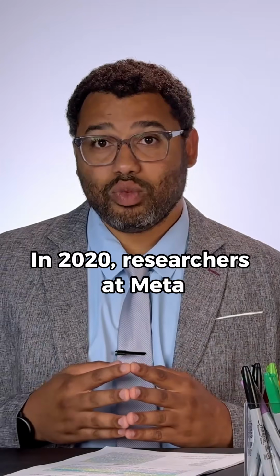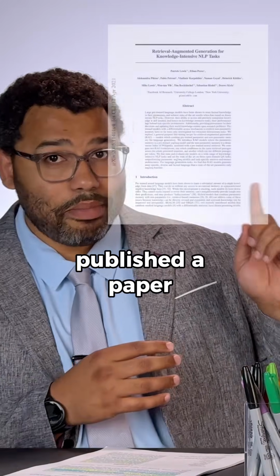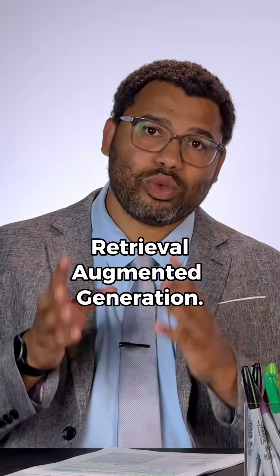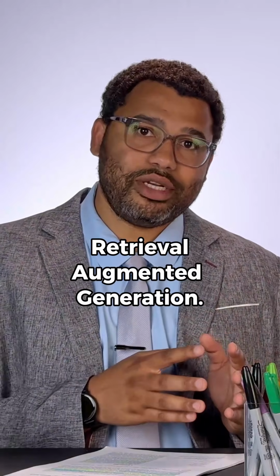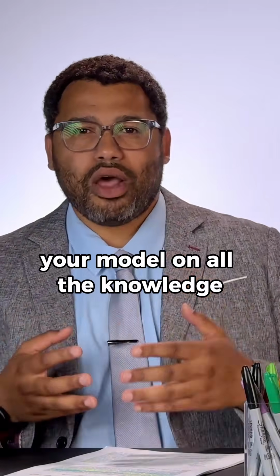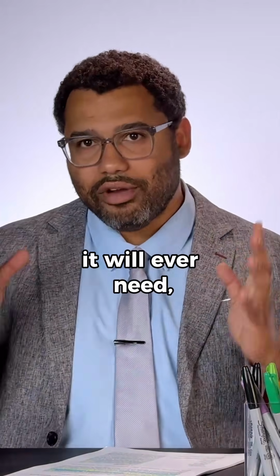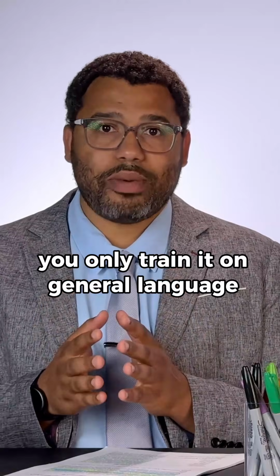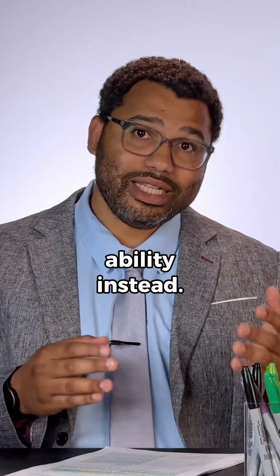In 2020, researchers at Meta published a paper that introduced the world to RAG, Retrieval Augmented Generation. The concept was surprisingly simple. Instead of trying to train your model on all the knowledge it will ever need, you only train it on general language patterns and reasoning ability instead.